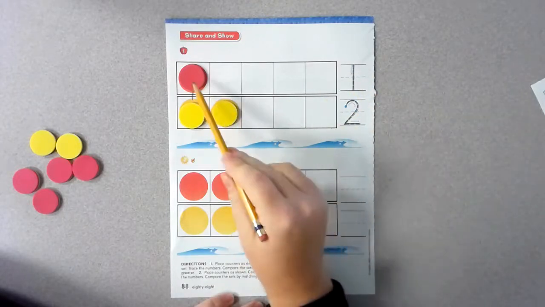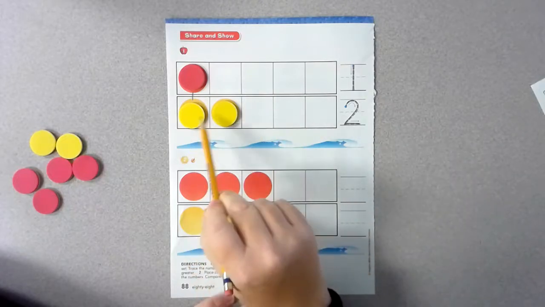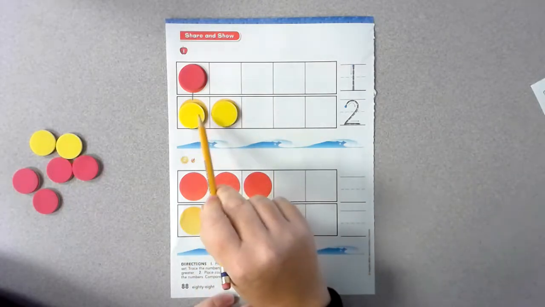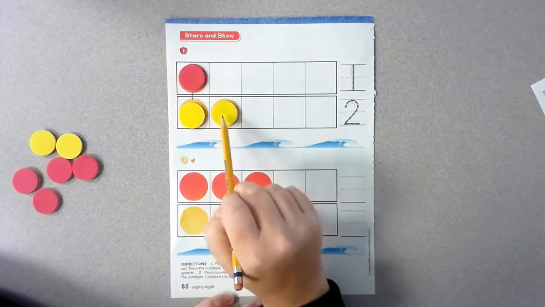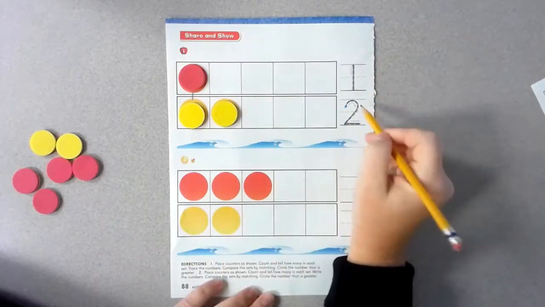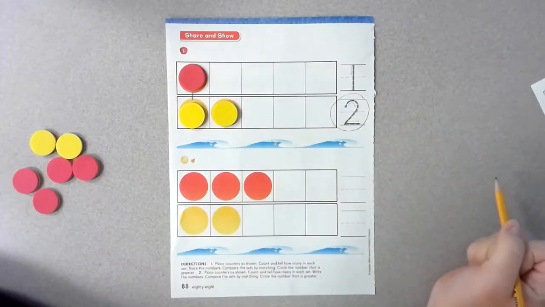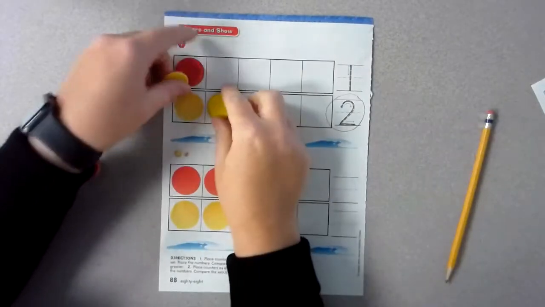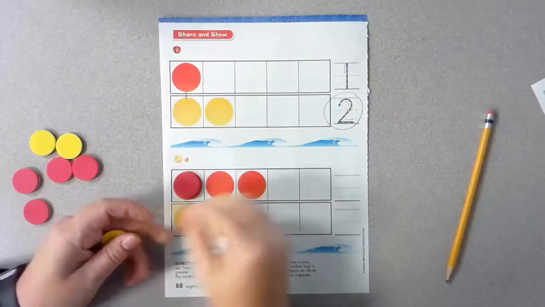So which group has a greater amount of counters? Our yellow has a greater amount because it doesn't have a partner to match. So there's more here, the greater number. So we're going to circle our 2 to show that this is the greater number. Now we can move our counters because we're going to come down here to the yellow sun in number 2.